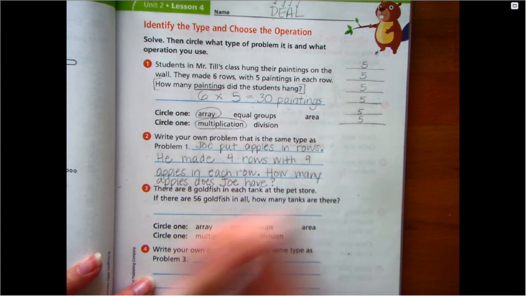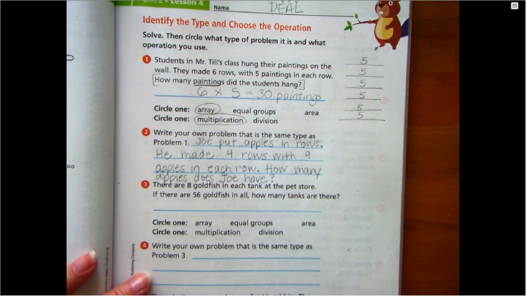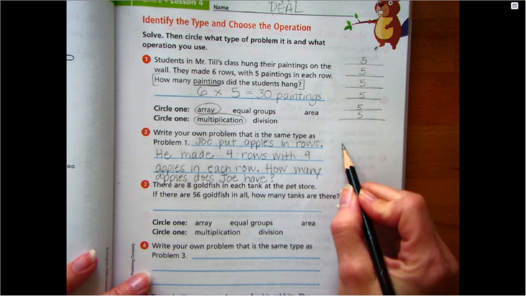Okay, if you need to pause to write that story problem down, go ahead and do that. And we're going to solve it. Remember, it has to be an array multiplication. So I see my rows. I have 4 rows.